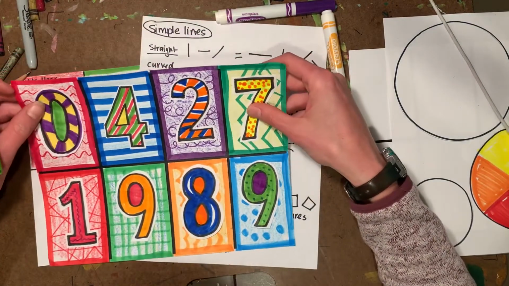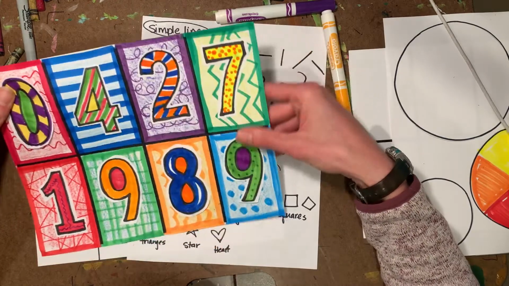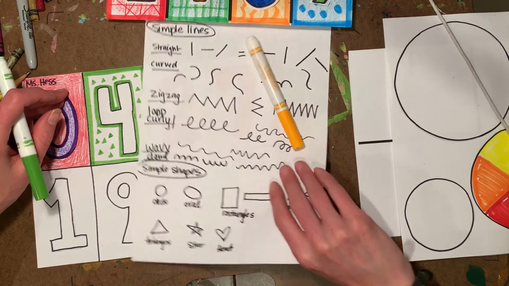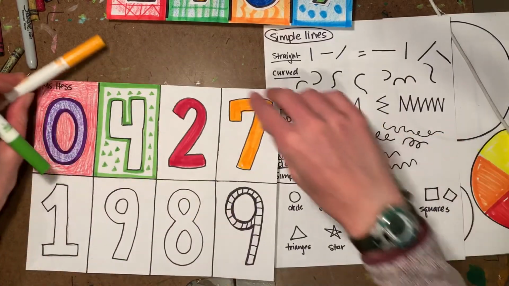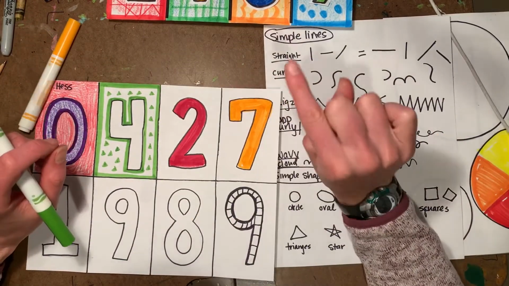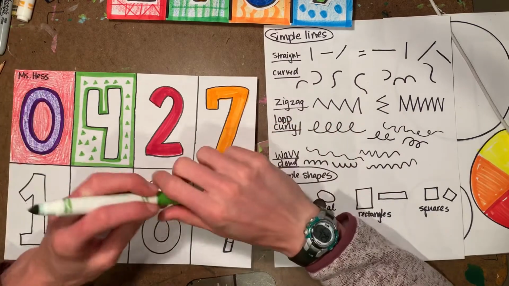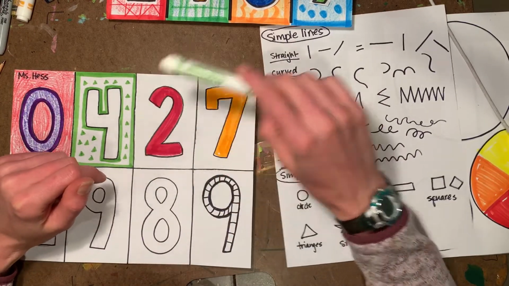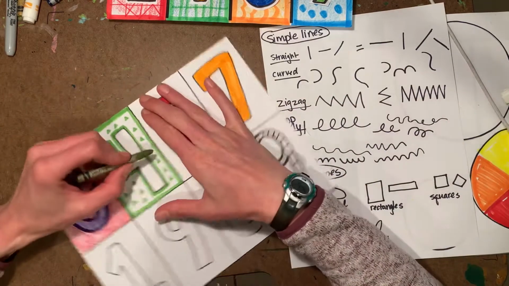You know, kids get so offended when people copy them, but copying is sometimes the best form of flattery. And you know what? Give that person credit. If you say, whoa, dude, your 7 looks so cool. Do you mind if I use that same zigzagging trick? The kid says, no, I don't mind at all. You should use it. It's fine.